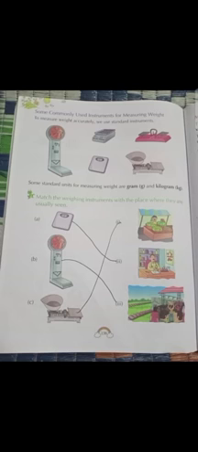And C, this is also for measuring weight only. We use this machine for measuring weight. You find this when you go to buy fruits or vegetables, isn't it? You see this kind of weighing machine when you go to buy fruits and vegetables. So this was page number 138.